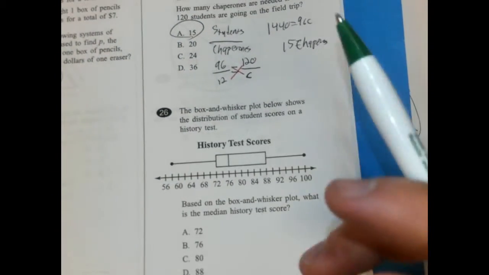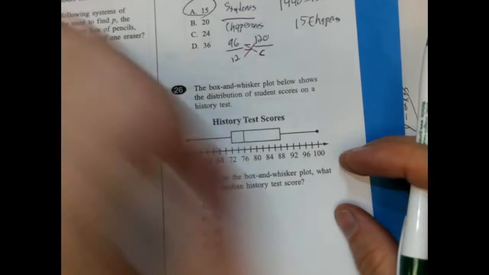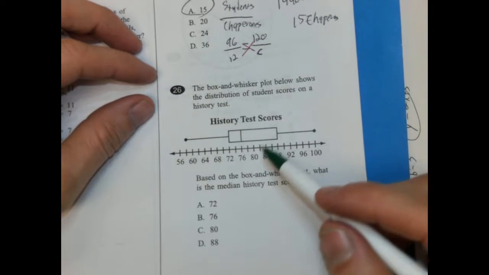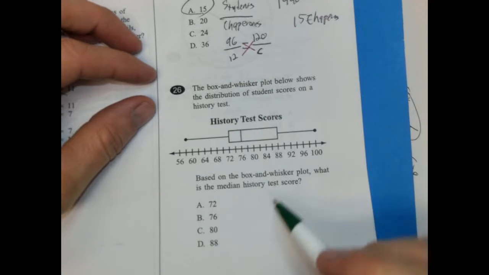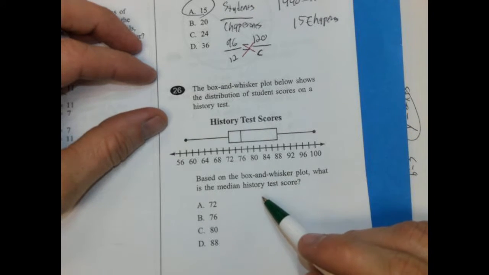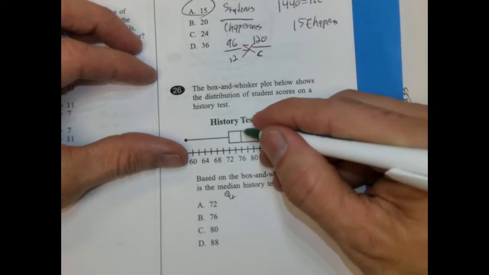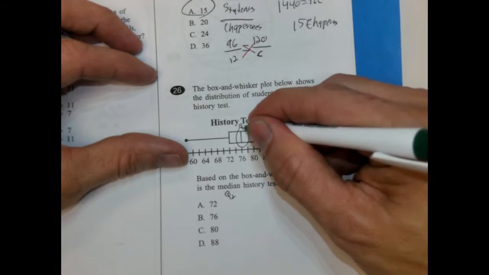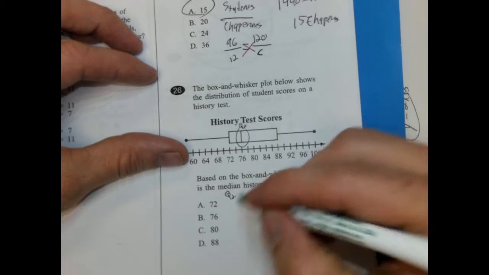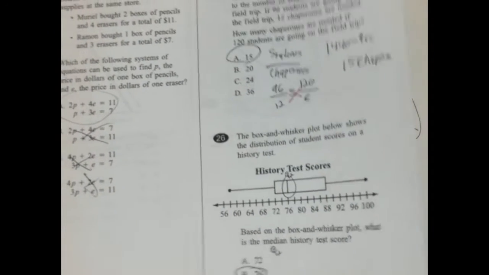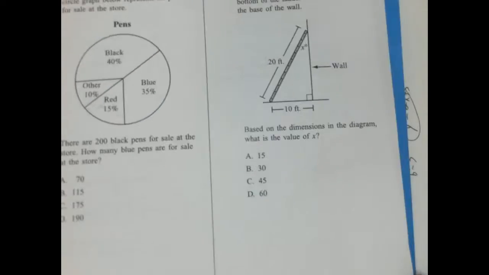Ooh, a good old box whisker. Here we go. Look at this one. The box whisker plot shows the distribution of students' scores on a history test. Based on the box whisker plot, which is the median history test score? The median score is going to be our Q2, which is represented by this line here. This is our Q2, our median. So it looks like it's right above 76. So that problem is just asking you, hey, do you know what a box whisker plot is? If you do, it'll be pretty easy for you.